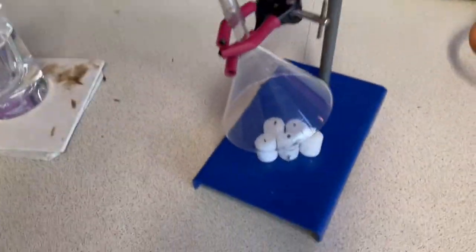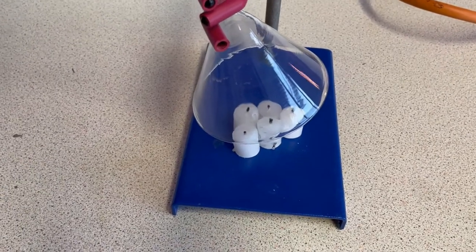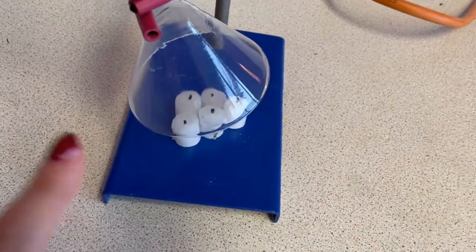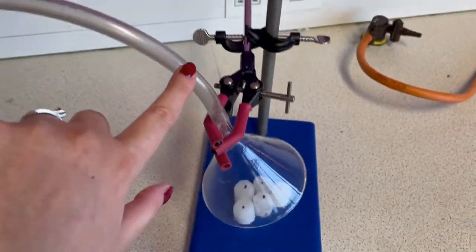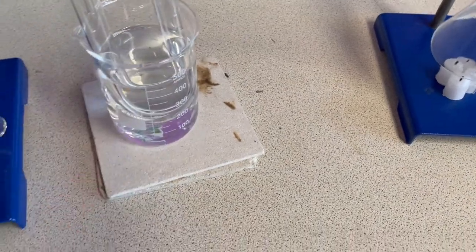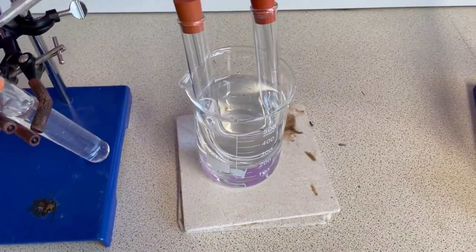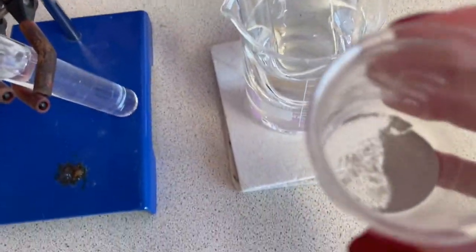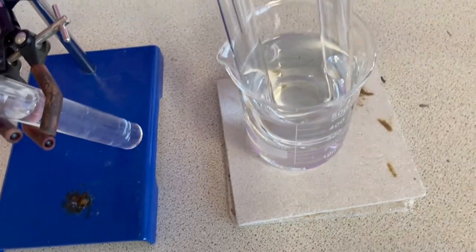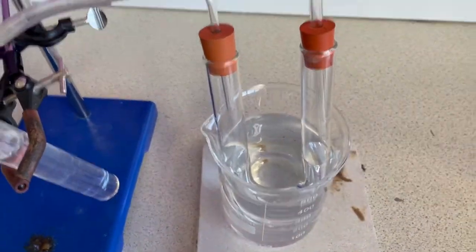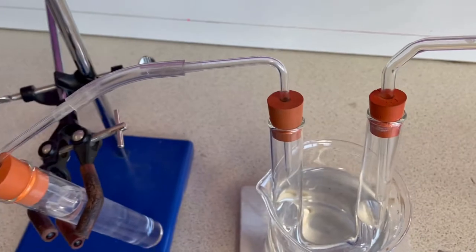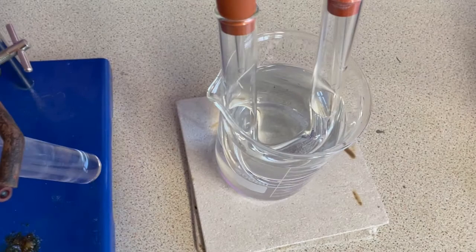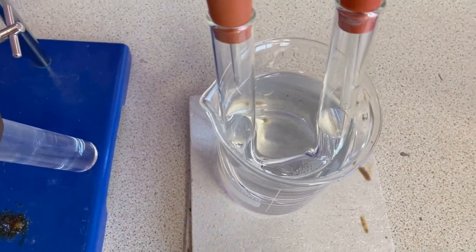So what I'm going to do shortly is I'm going to light these candles, which will be burning, which is combustion. The gases produced by the candles will be funneled through this tube into this U-tube. Now inside this U-tube is a chemical called anhydrous copper sulfate, and it is a white powder, and when it reacts with water it forms hydrated copper sulfate, which is a pale blue colour. So that will be testing to see if any water vapour is produced during this reaction.